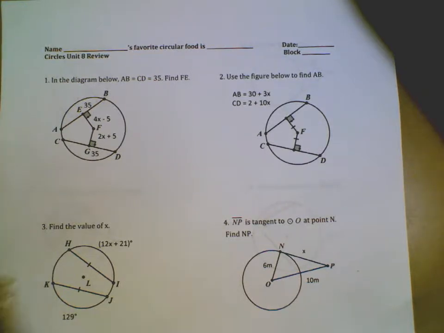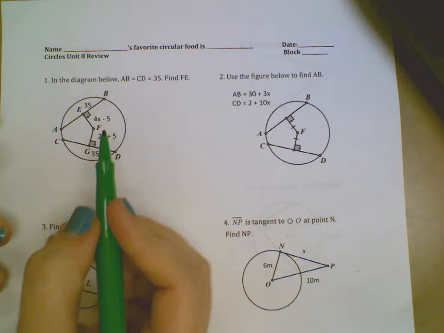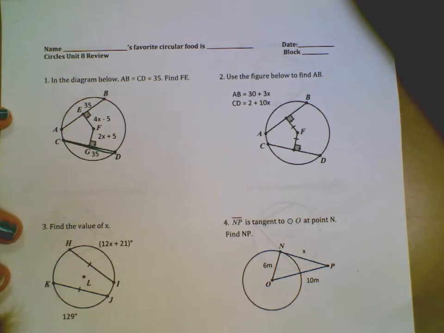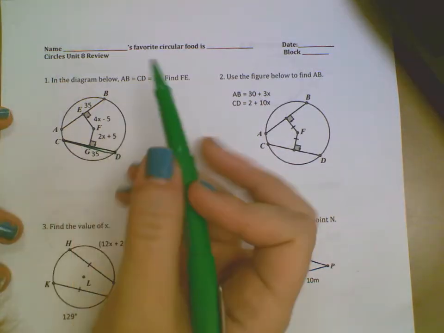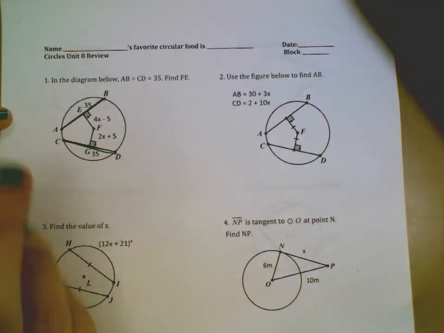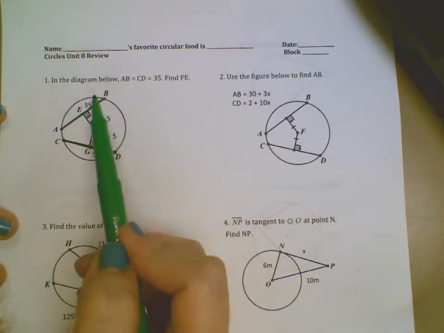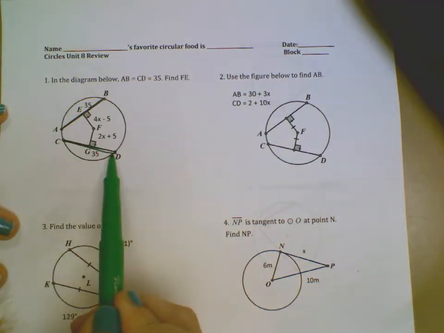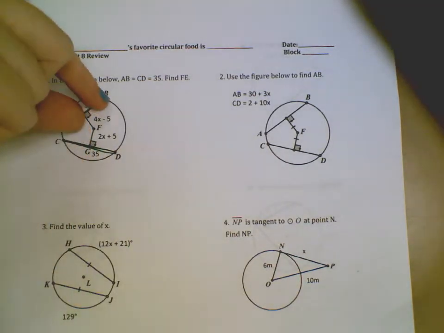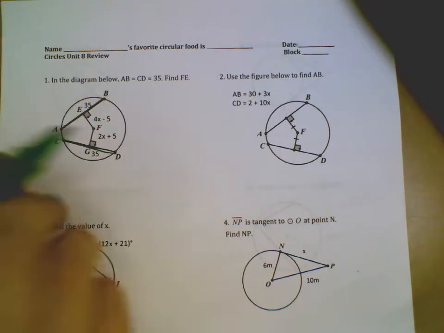For numbers 1 and 2, there's a couple things we need to keep in mind, and we'll go over those as we continue through. But first thing is, they tell me that the chord CD has a length of 35. Chord AB also has a length of 35. If we have two chords that are the same length, that means that I could rotate this up and it would land perfectly on top of that other chord.